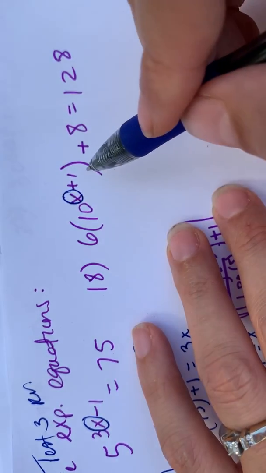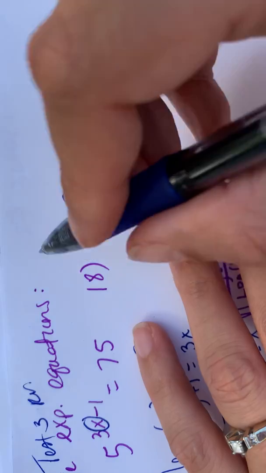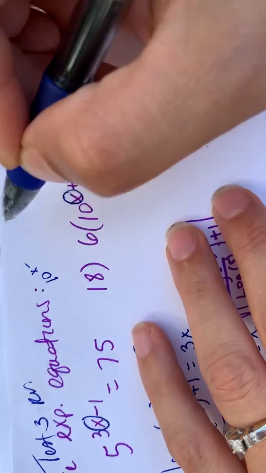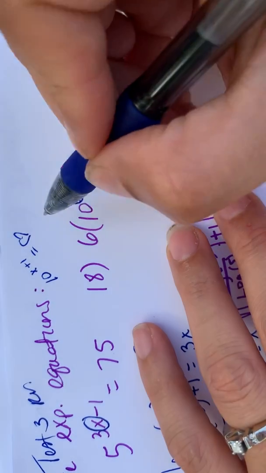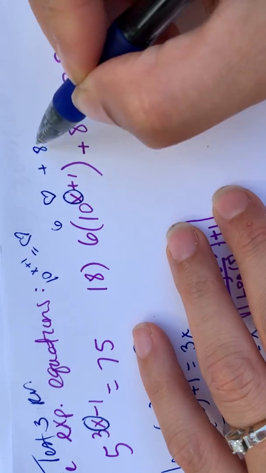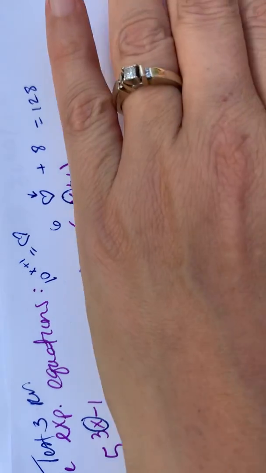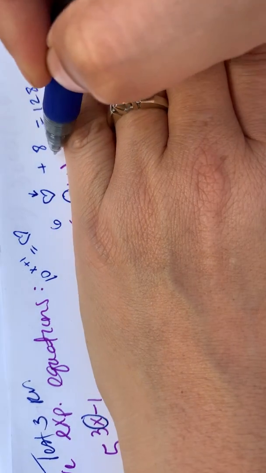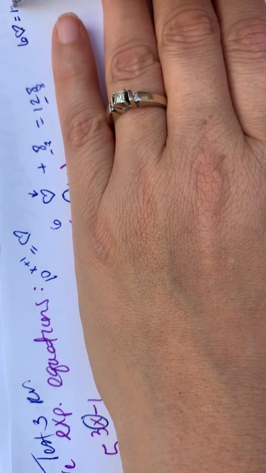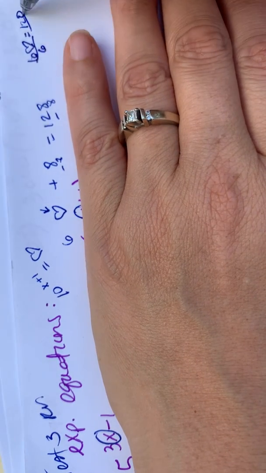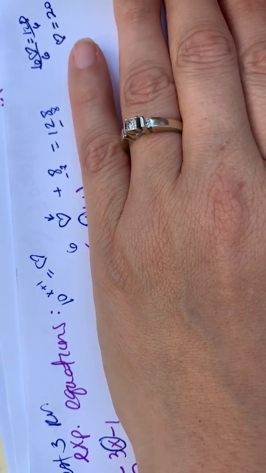So, for the sake of us having some dialogue throughout this video, I'm going to replace this drama right here. Every place I have 10 to the x plus 1, I'm going to temporarily replace it with a heart, and we're going to talk about it. So if I had 6 heart plus 8 equals 128, and I said solve for heart, I would subtract 8 from both sides, and that would give me 6 heart equals 120. Then I would just divide by 6, and I'd have heart equals 20. And that would be the answer for that problem.